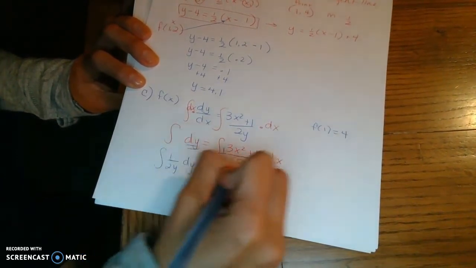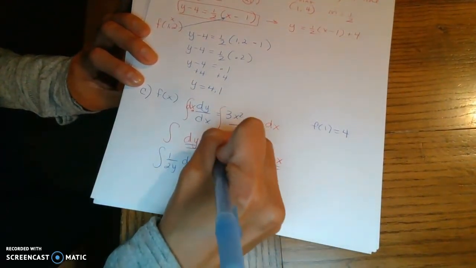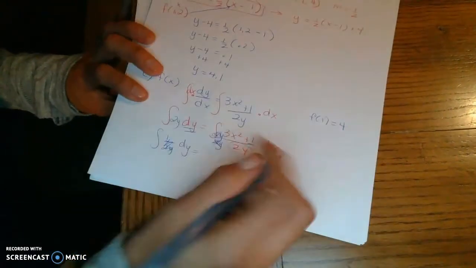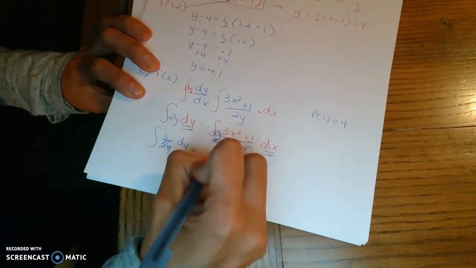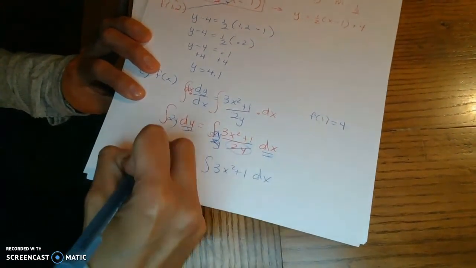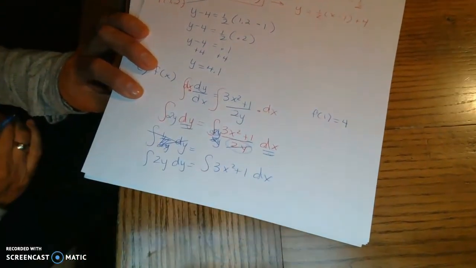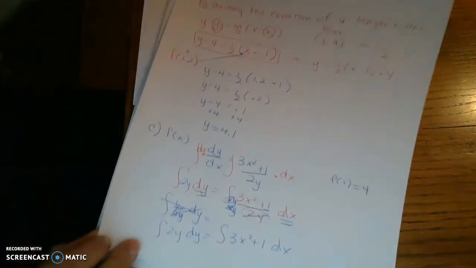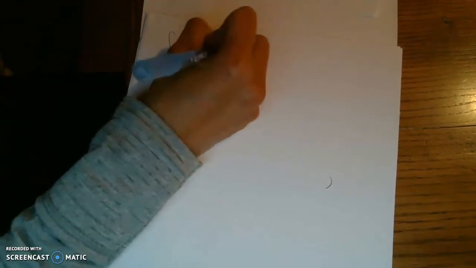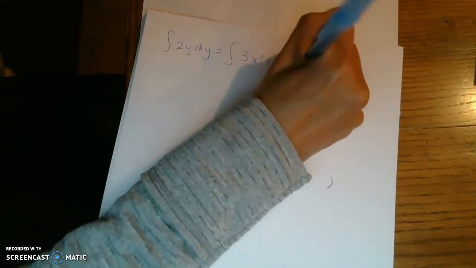I got dy is equal to, oops, that's not what I needed to do. That was a little mistake. I need to multiply this by 2y, and I need to multiply this side by 2y. So I get that crosses out, and I'm left with 3x squared plus 1 dx and 2y dy. So we're here. Now we're ready to integrate. So I'm just going to rewrite that on another page. So we got 2y dy is equal to the integral of 3x squared plus 1 dx.